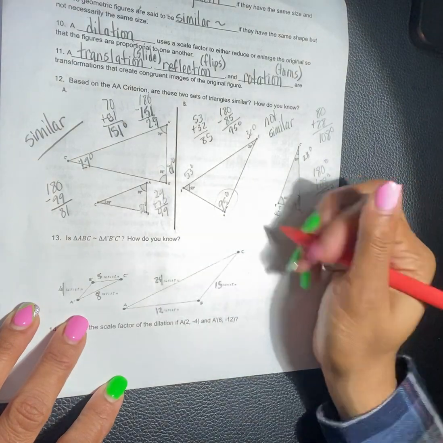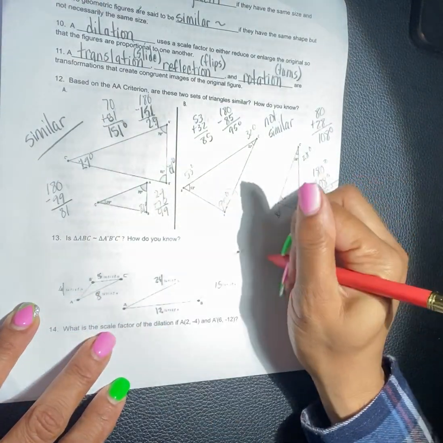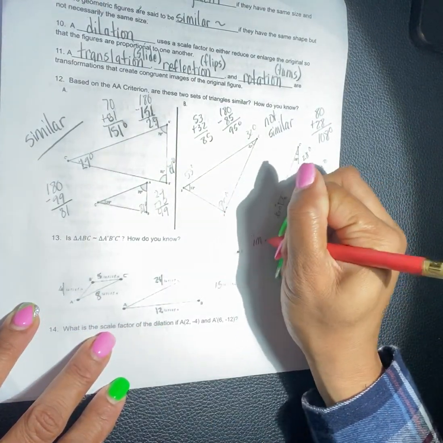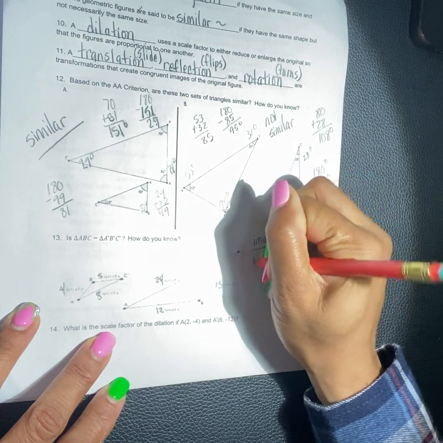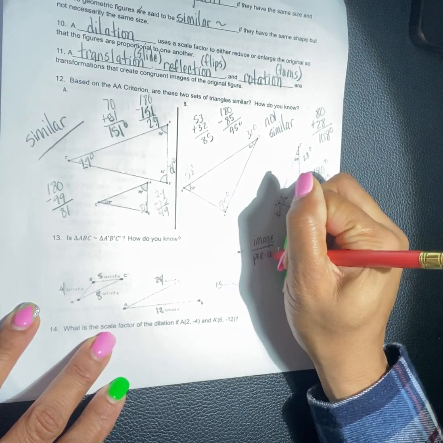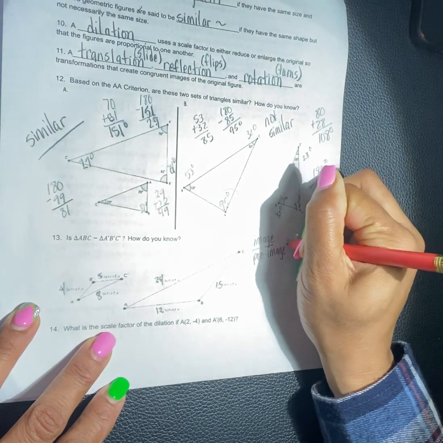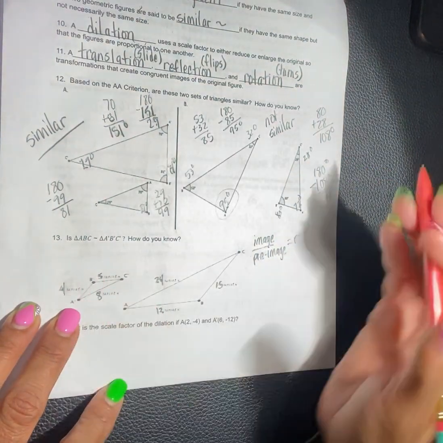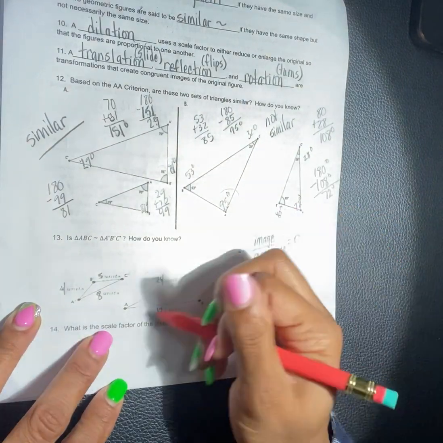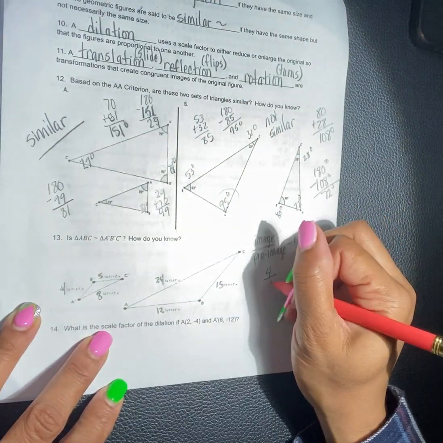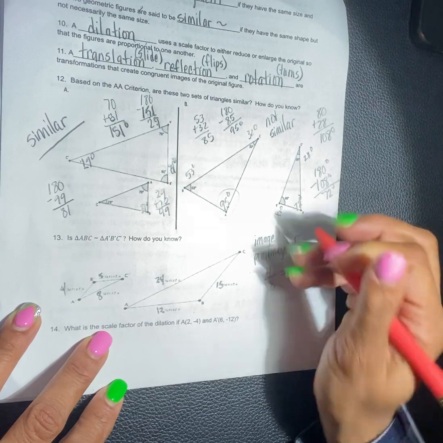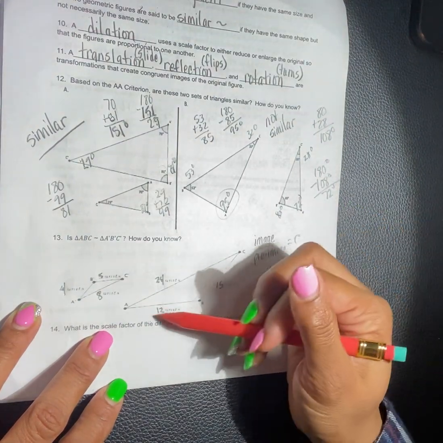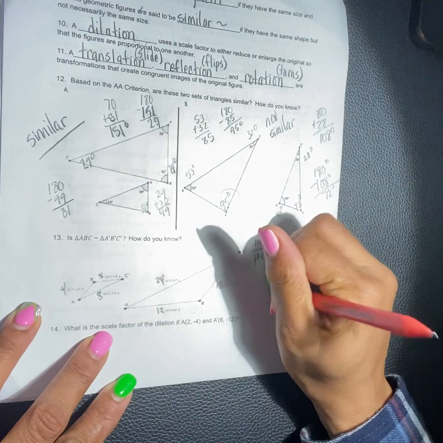So AB is our pre-image. So we have our image divided by our pre-image gives us the scale factor. So our image is 4 units. Our pre-image is 8 units. And I know the difference. I'm sorry, pre-image is 12 units.